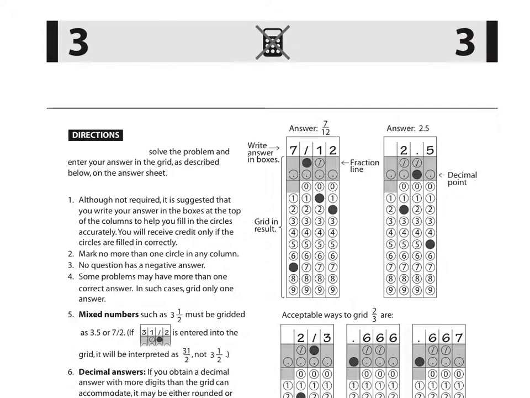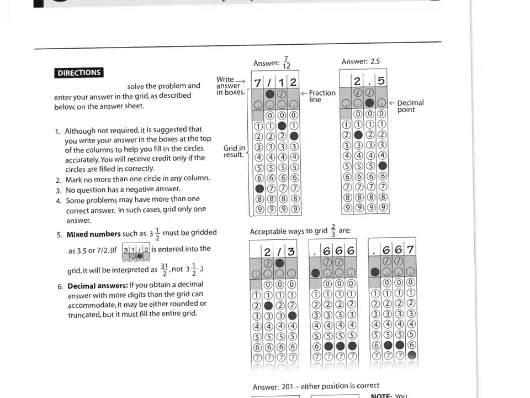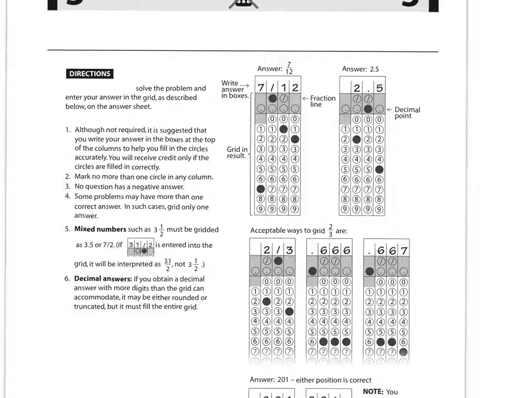On the next page, they're just telling you the directions on how you're supposed to plug in the answers for the gridables. Something that you need to pay attention to is that number 3: no question has a negative answer. So some of the students were telling me that the answer was negative something. Be careful. If you have a negative, go back and double check the problem because there's no question that you're going to have a negative answer.